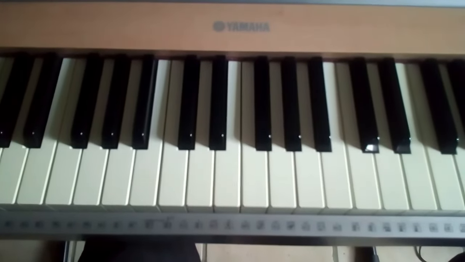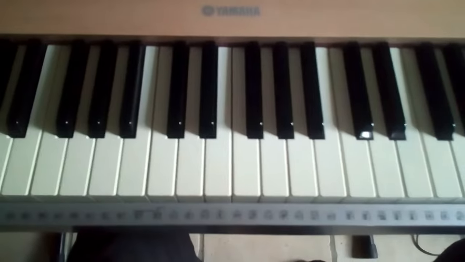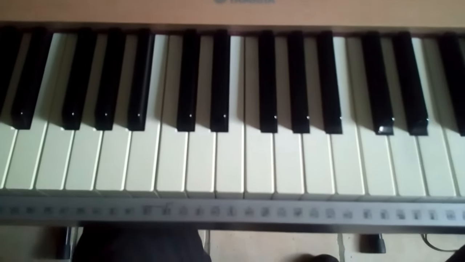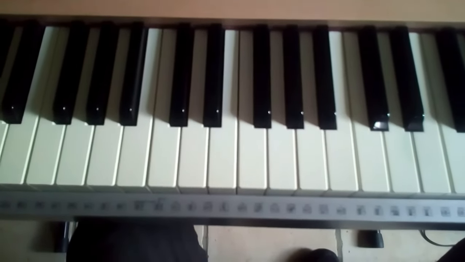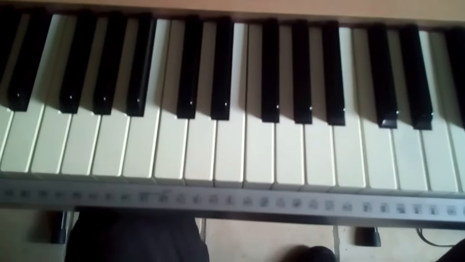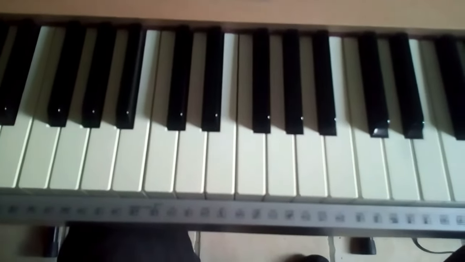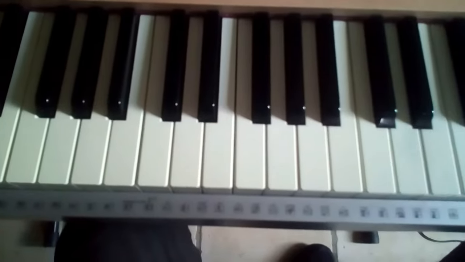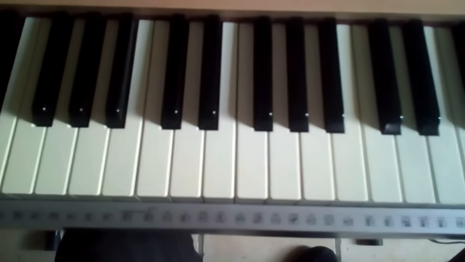I do believe Greensleeves is in the natural minor. I might be wrong about that. You might want to look that up. Another famous tune which is modal is the Simpsons. That's actually in Lydian mode. So there we go, an introduction into modes.